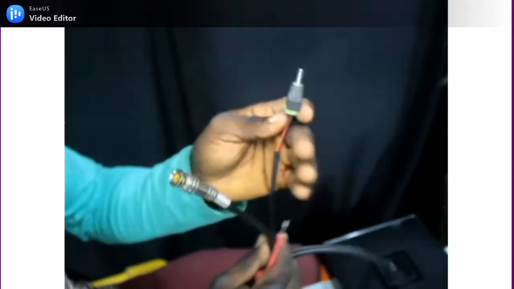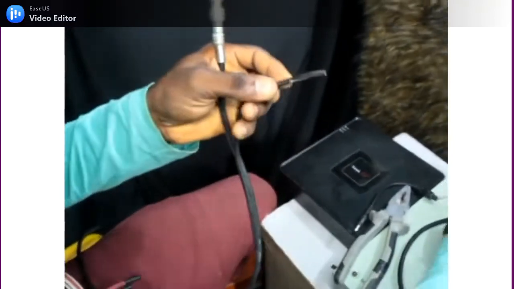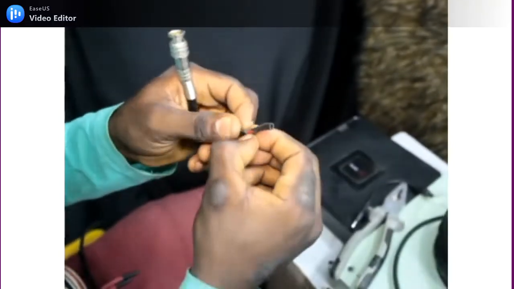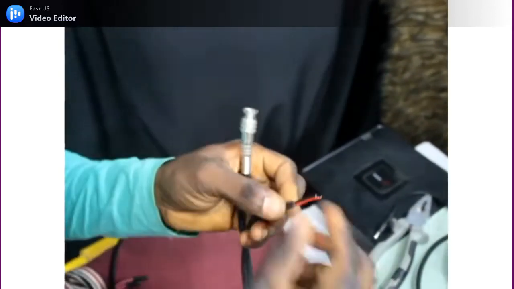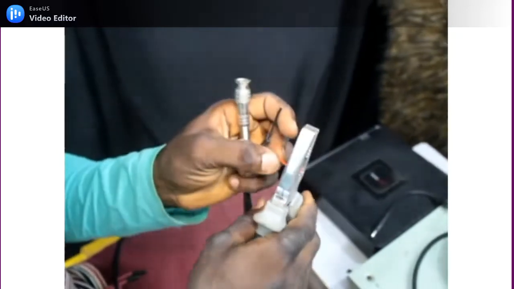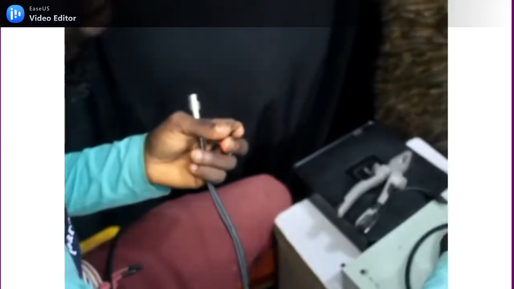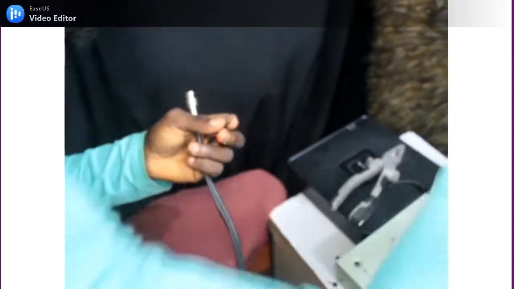Then we have successfully connected our power connector from this end, while the other end will be connected to our power supply box or our power source. In my own case, I'm using a central power supply box, which is our 18 ways power supply box.